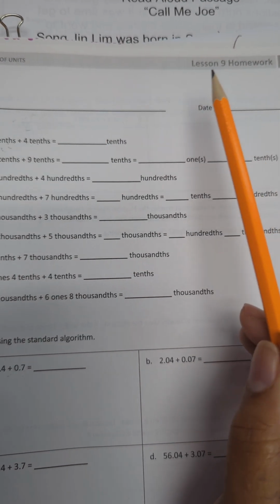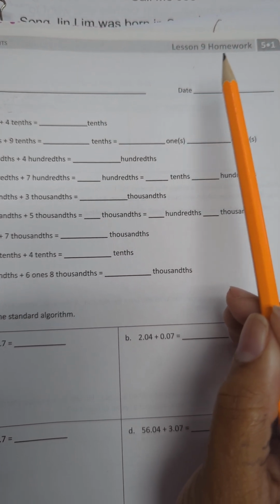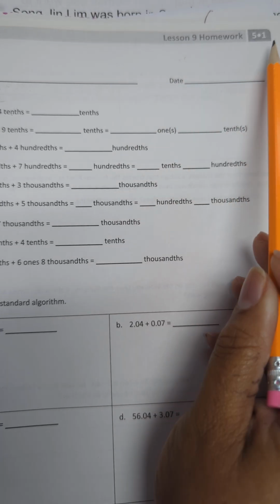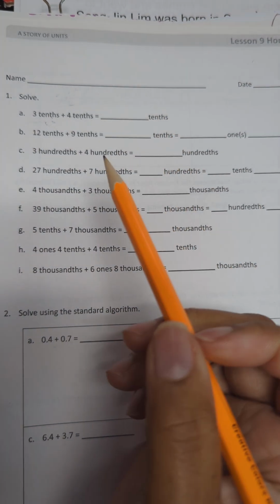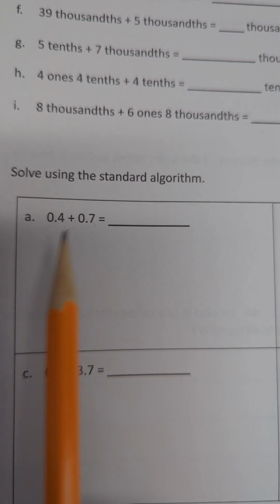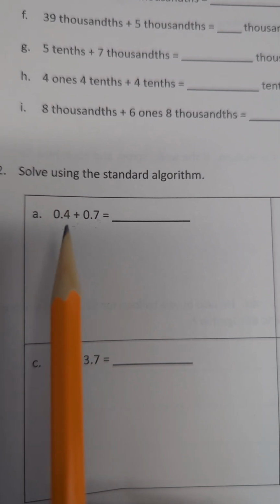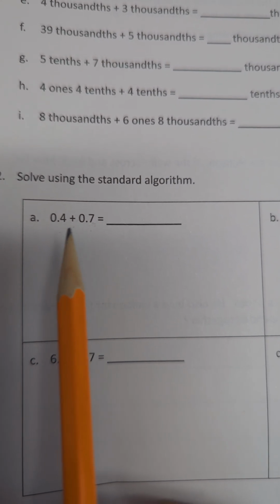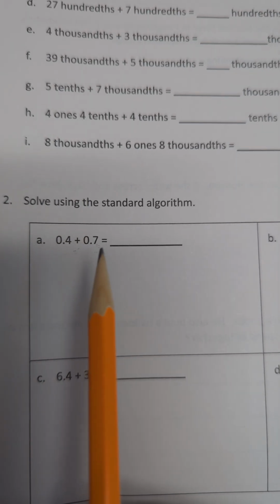Today we're working on lesson 9. This is grade 5 module 1, okay? Lesson 9, grade 5 module 1, homework. And today's lesson kind of details adding and subtracting these decimal numbers. The most important thing to remember here is to line up those decimals.